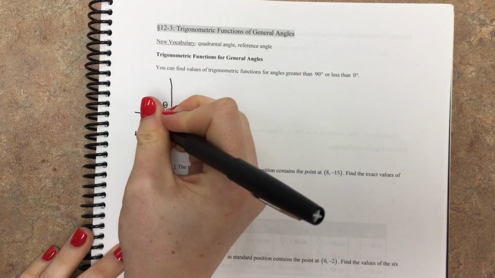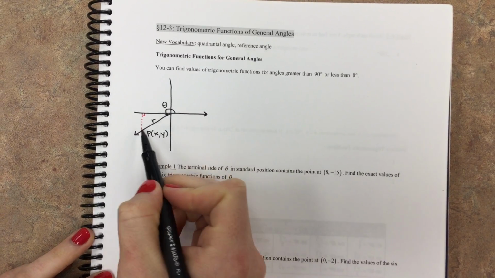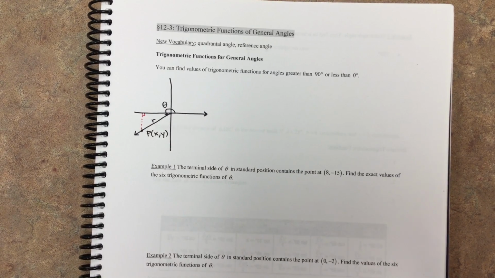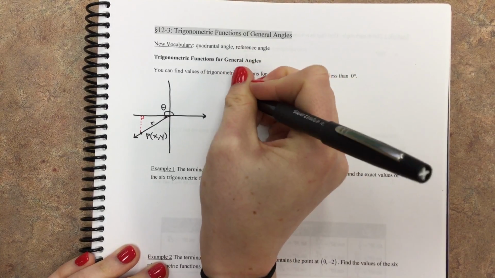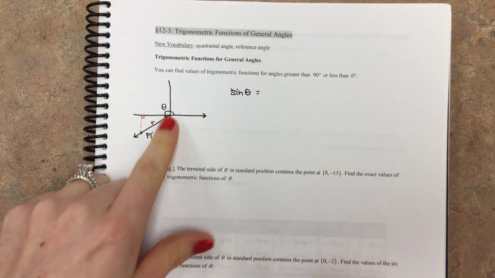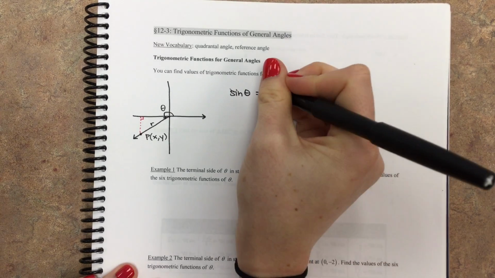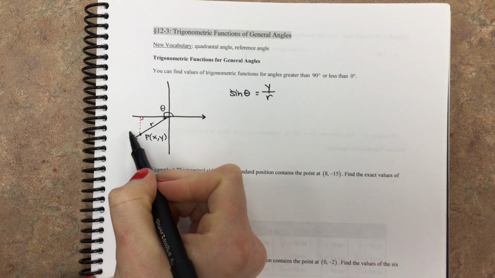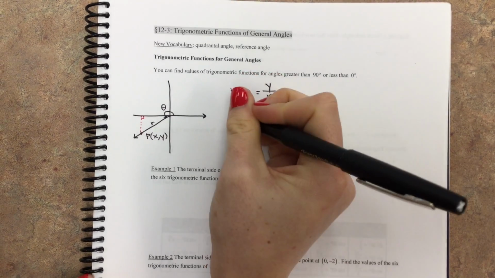So we've got our X and Y coordinates. We call this measurement R, so that's just the distance from the origin to whatever point we choose. So instead of using opposite, adjacent, and hypotenuse, we're going to use X, Y, and R. So these are our 6 trig functions. So we've got sine of this angle right here. Sine is going to be the Y coordinate over R, which is still kind of like the opposite over the hypotenuse, even though y could now be negative. So that's the big difference.